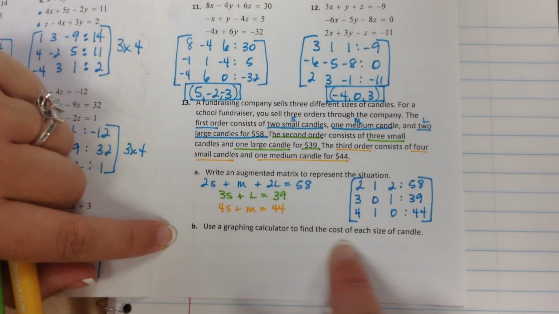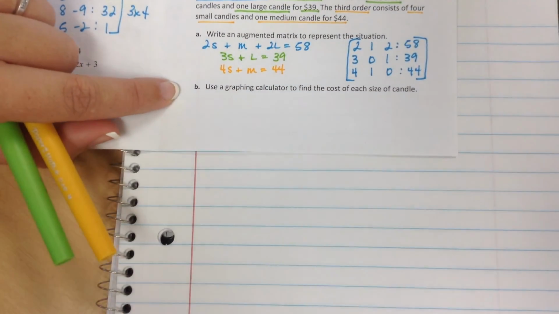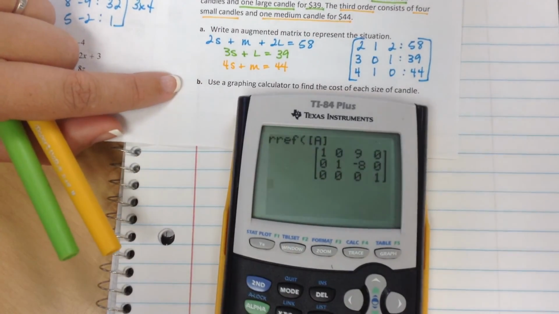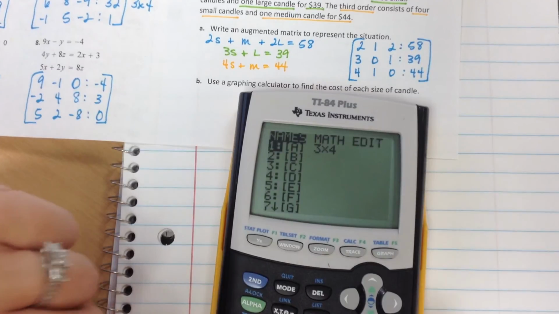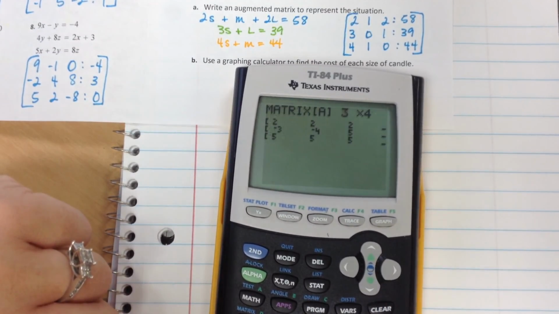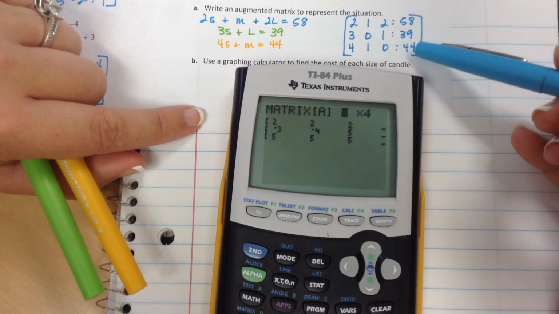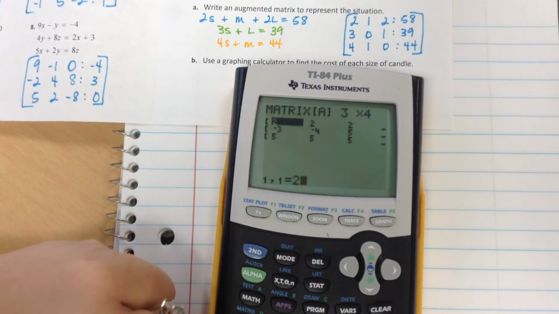Part B says use a graphing calculator to find the cost of each size of the candle. I'm going to do this one with you. We're going to go over the steps one more time. Second, matrix. Go over to edit. This is a 3x4. Enter your matrix.